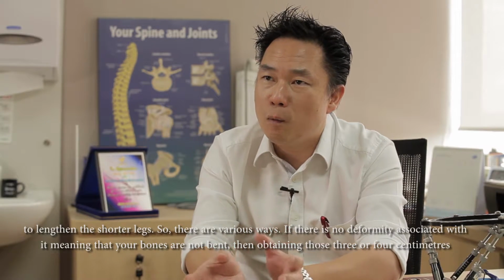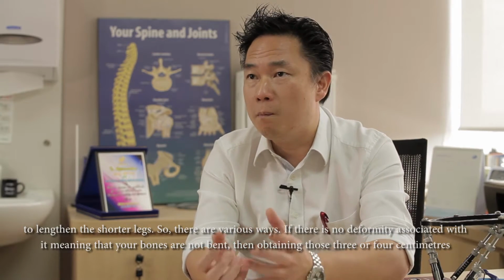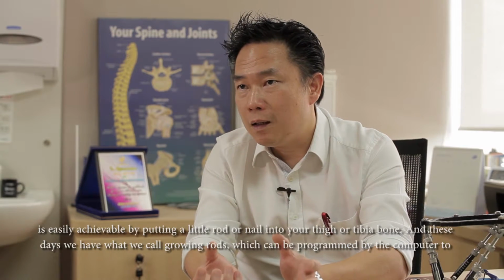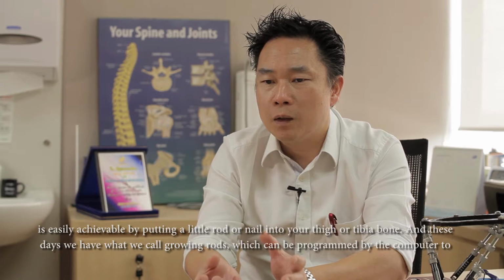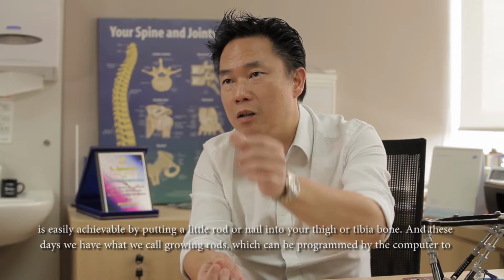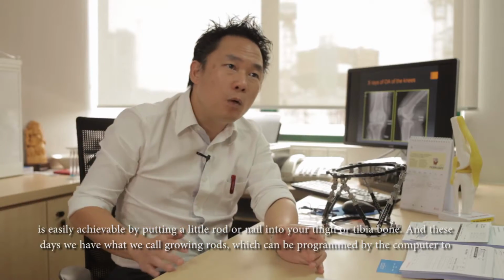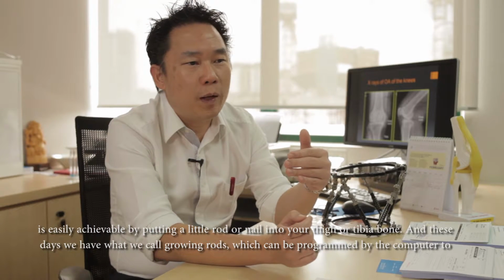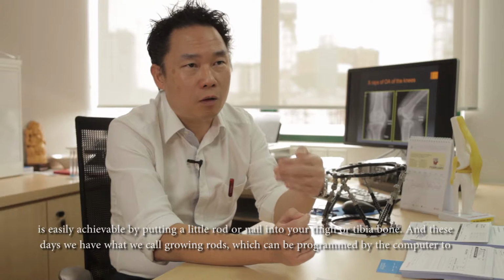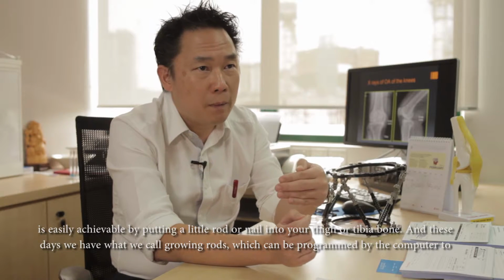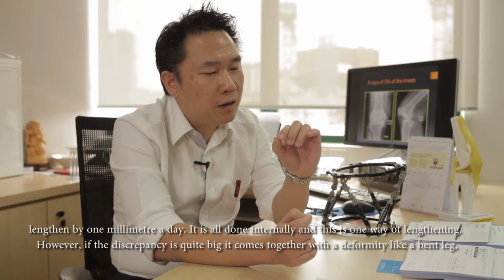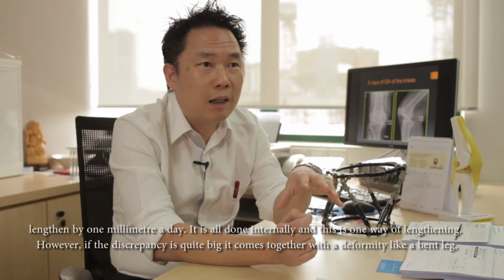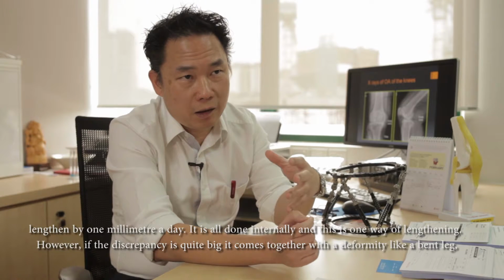If there is no deformity associated with it, meaning your bones are not bent, then that 3 or 4 centimeters is easily achievable by putting a little rod or nail into your thigh bone or your tibia bone. These days we have what we call growing rods, where you can computer-program the rod to lengthen by 1 millimeter a day. It's all done internally, and that is one way of lengthening.